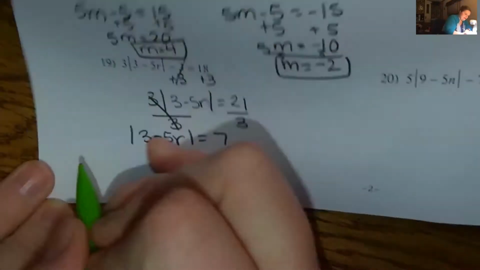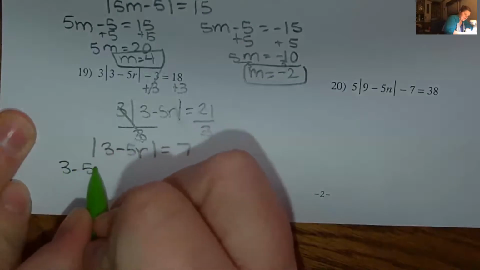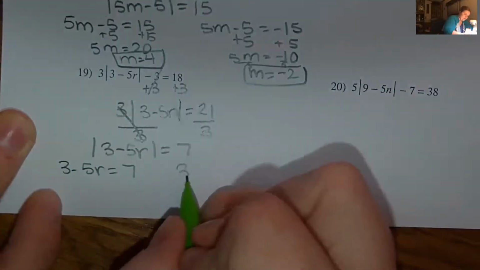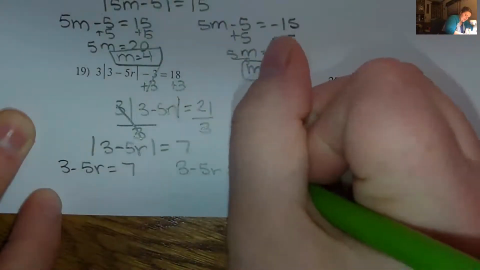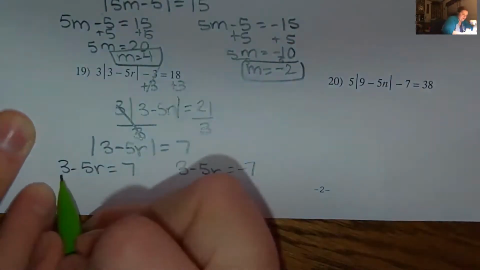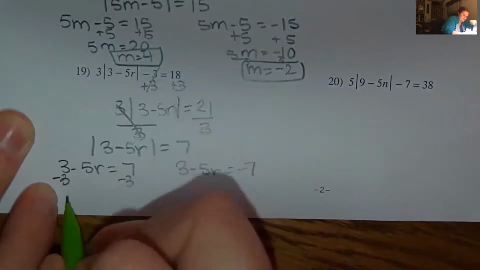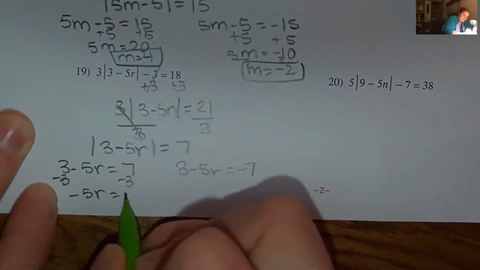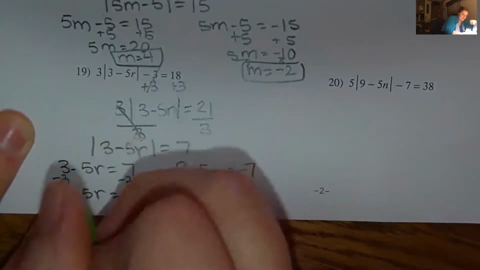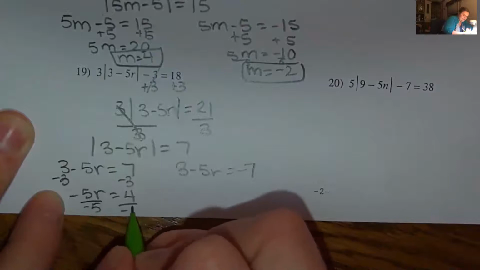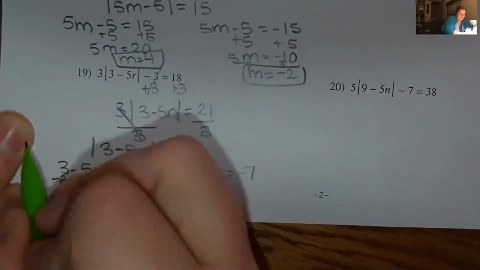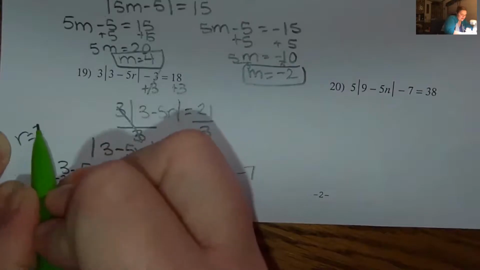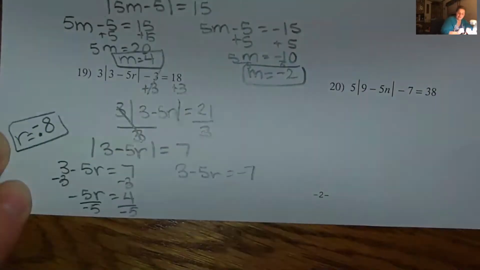Absolute values are now by themselves. So now I'm going to set up my two problems. I have 3 minus 5r equals 7. And I have 3 minus 5r equals negative 7. Keep solving. How do I get rid of that 3? I subtract it. Negative 5r equals 4. Divide by negative 5. You could leave it as negative 4/5, or you can say r equals negative 0.8. Or you could have left it as negative 4/5.